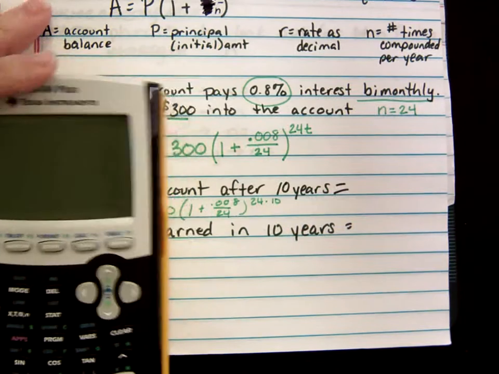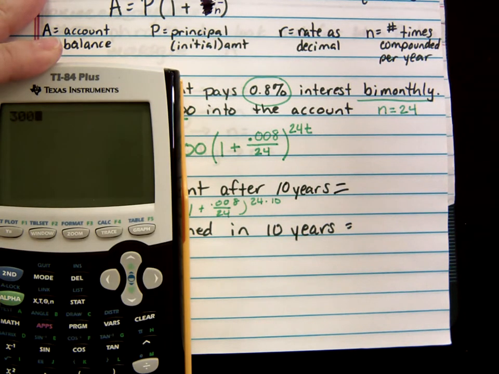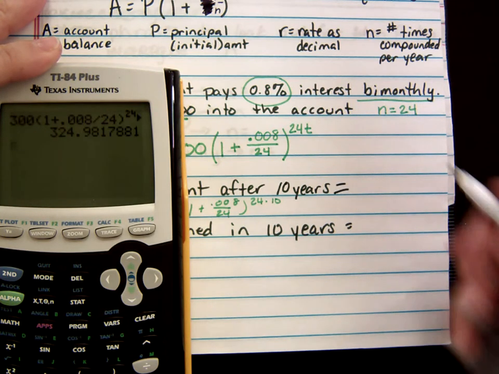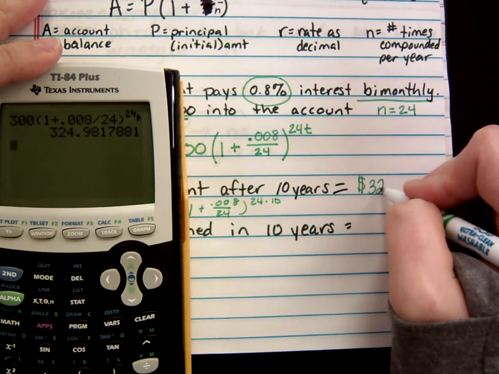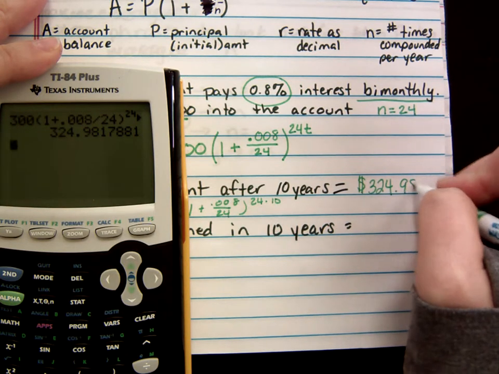So 300 times 1 plus 0.008 over 24 raised to the 24 times 10 power, or 240. So the amount in the account after 10 years is $324.98.